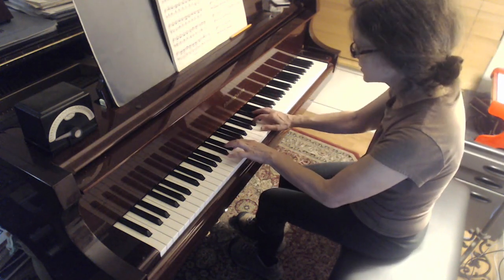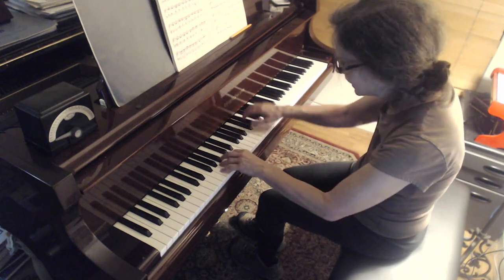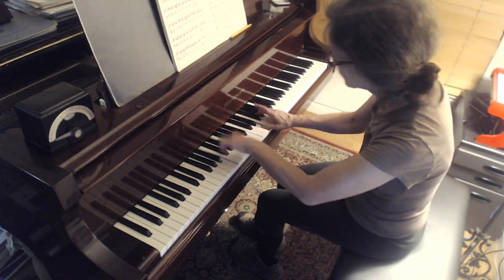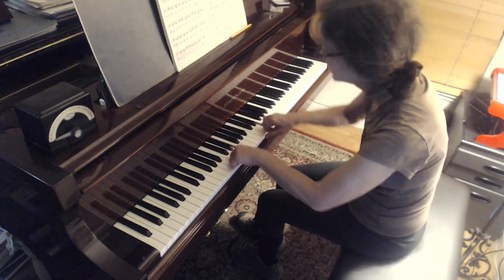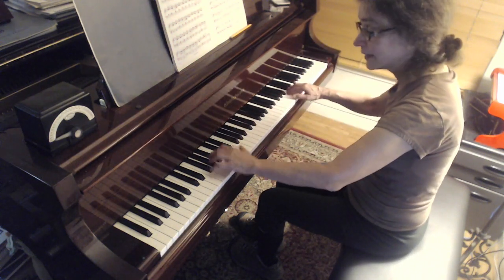Now here was the cadence, so we don't have the forte yet. We have it here, and then fading off. Finally, nothing.